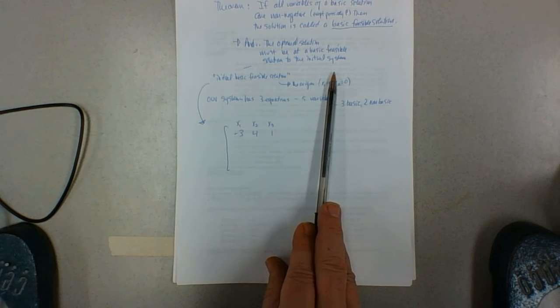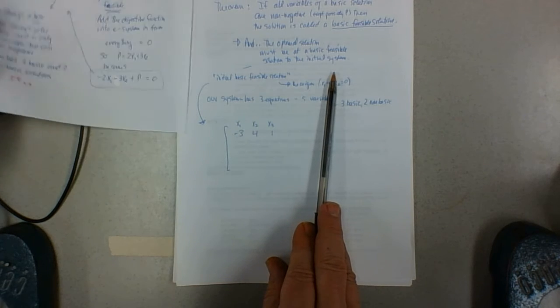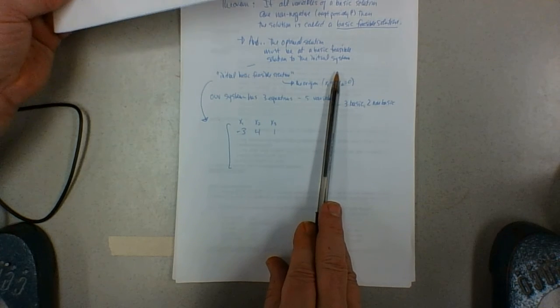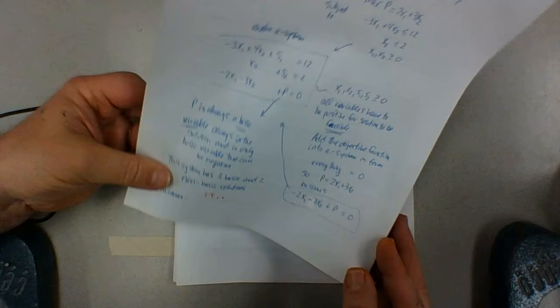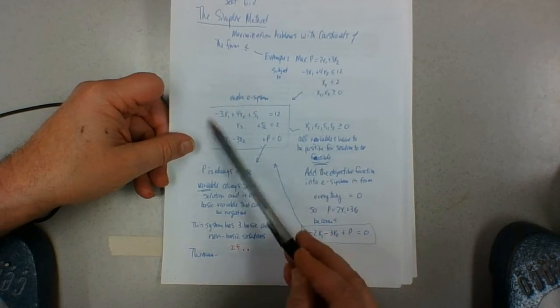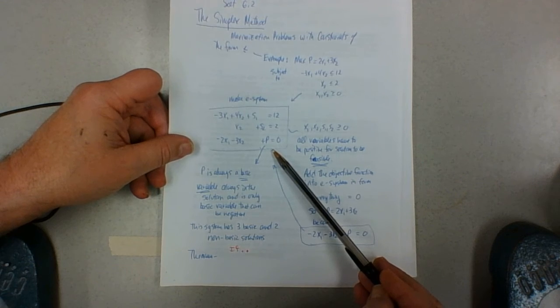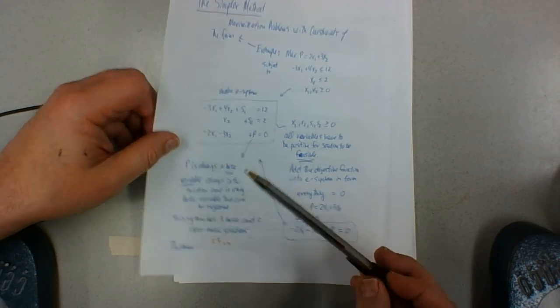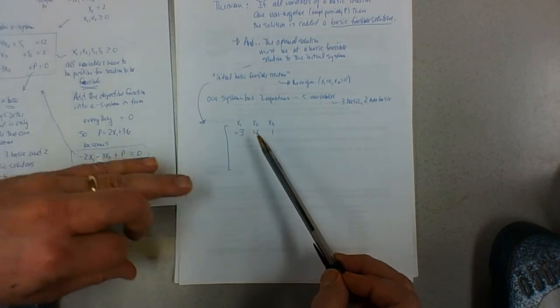So I'm going to do some of the work in front of you here instead of having it all pre-prepared. I'm going to take my initial system or my E system that I wrote just a little bit ago, the E system that had p, the objective function, included, and I'm going to put it into a matrix.